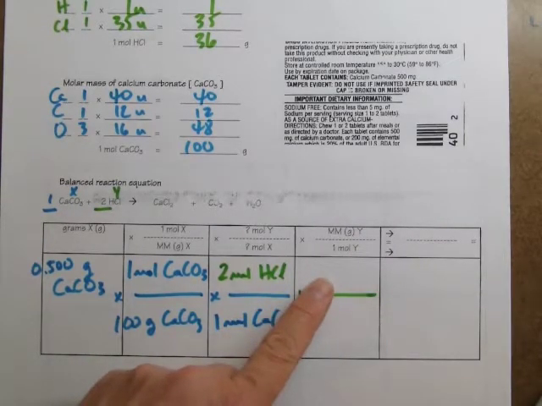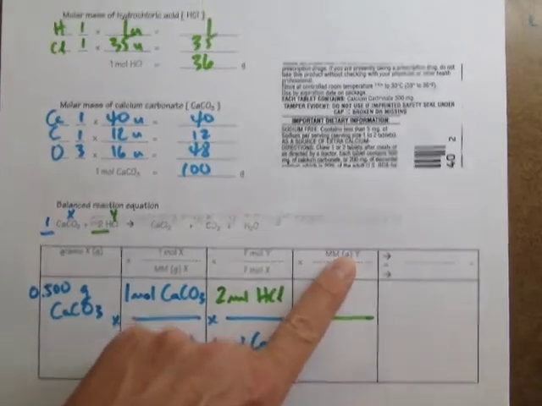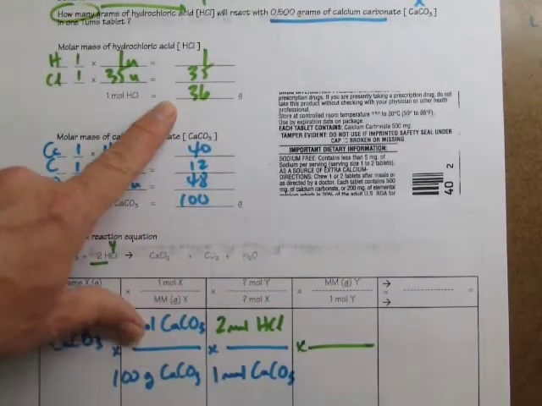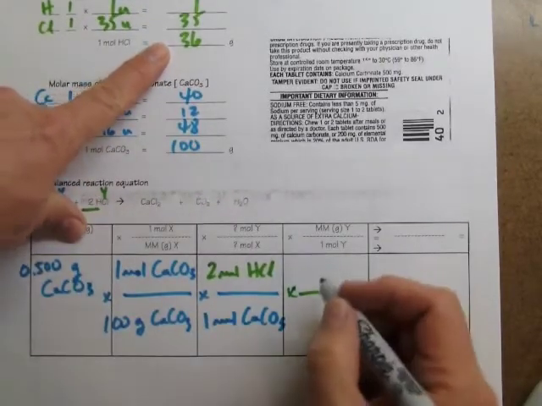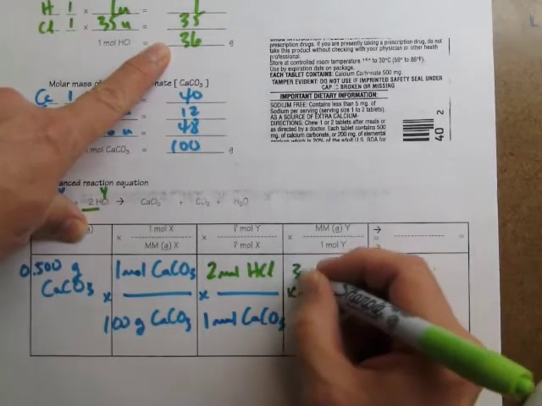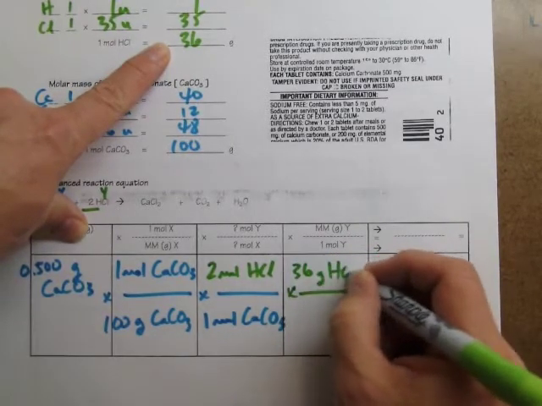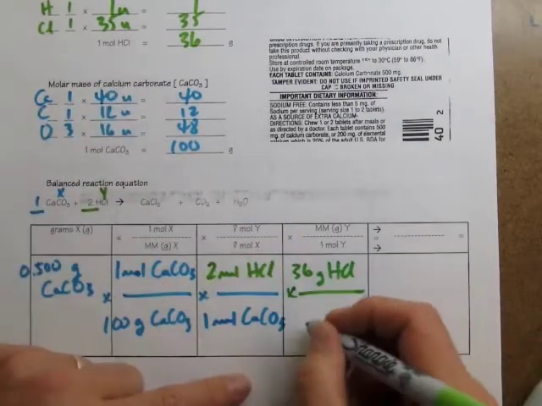And then on to the last step, the molar mass of our Y substance. Our Y substance, hydrochloric acid. That's why we're doing the problem, to find hydrochloric acid. So 36 grams of hydrochloric acid over 1 mole of hydrochloric acid.